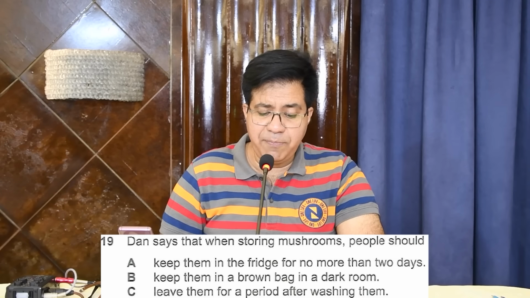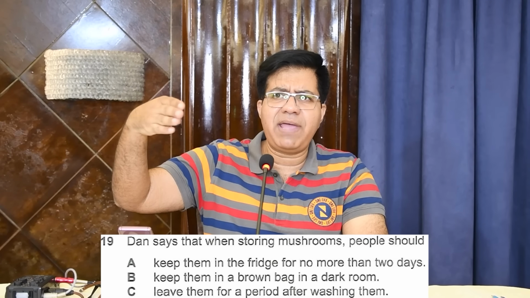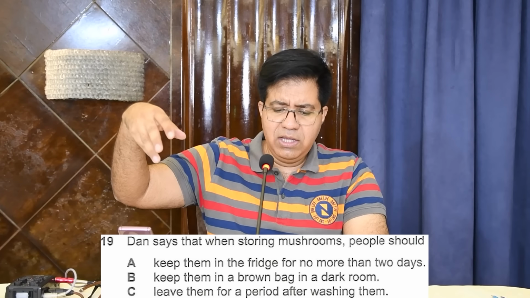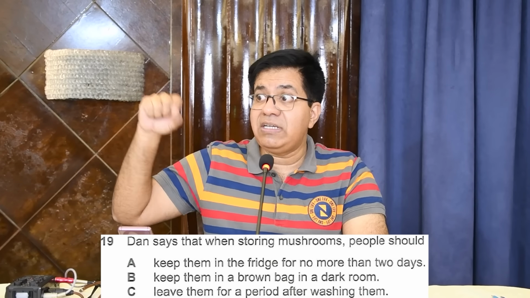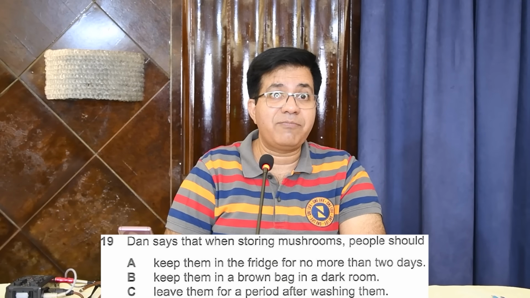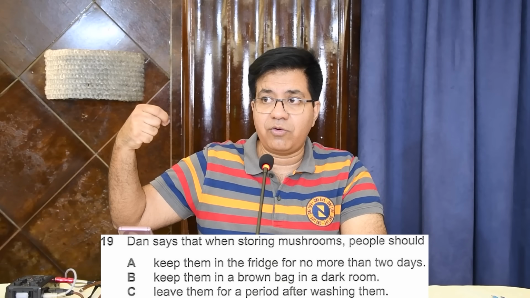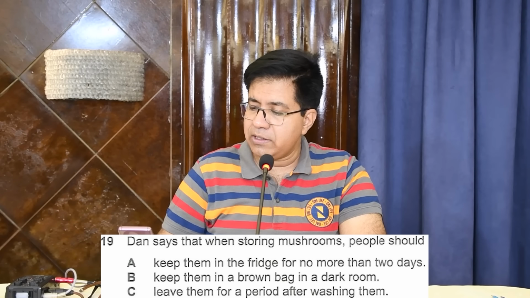Okay, he did not say put them in a dark room. He said collect them in brown paper bag. Brown paper bag is same khaki kagaz ka bag, right? And put them in the fridge. He did not use the word dark room. So those who understand brown bag, B is the right answer. But with brown bag, they should be dark room also, but he did not mention dark room. That is why it is not B.